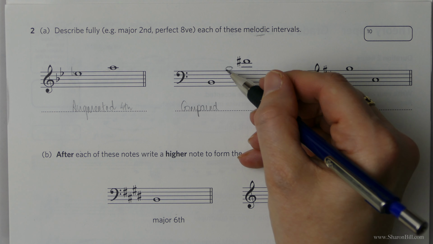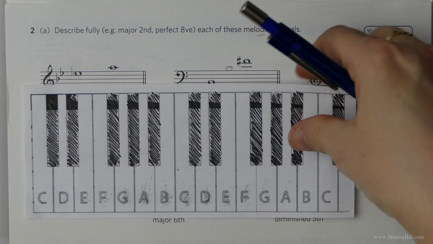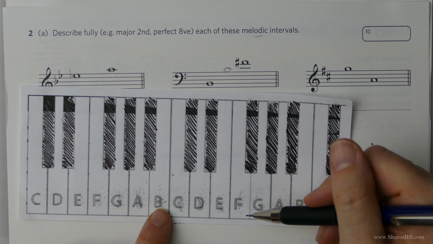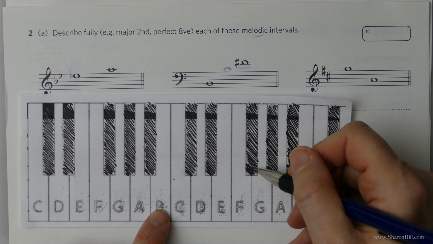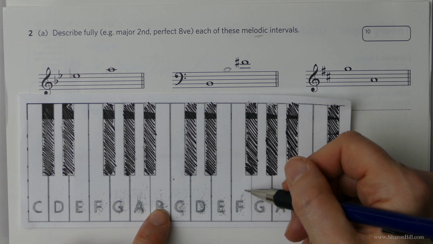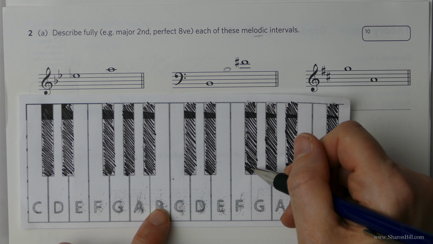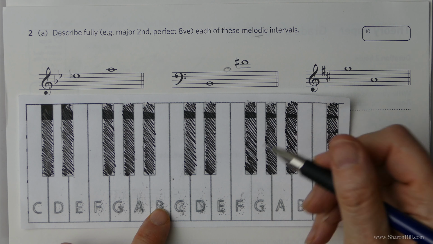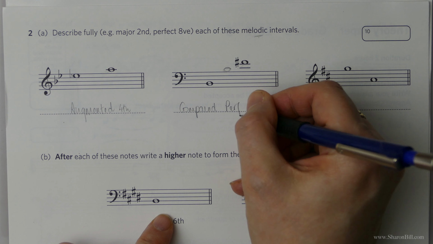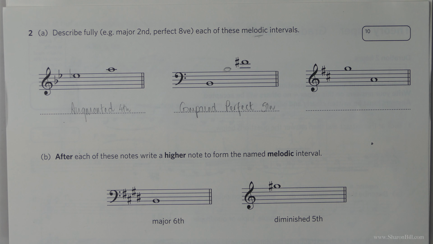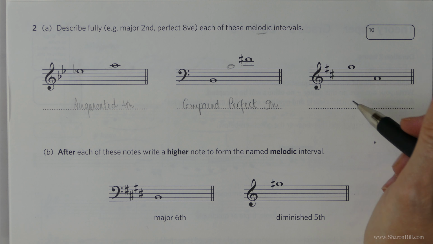Now we'll count the B as the tonic, and we know that B major and B minor would have an F sharp. B to F sharp is the correct interval. That's the full interval, and nothing's been altered, so that is just a perfect fifth. So now we have a compound perfect fifth. Nothing's been enlarged or diminished. So next one.